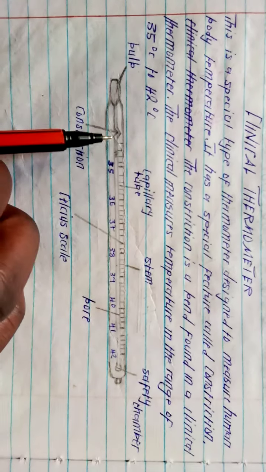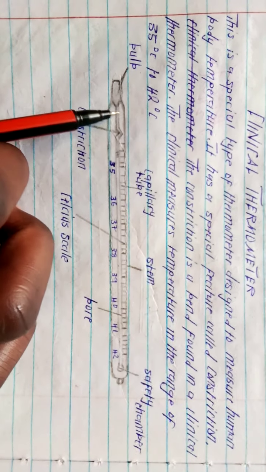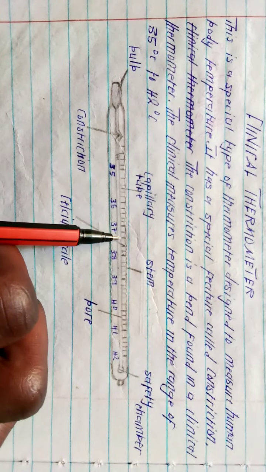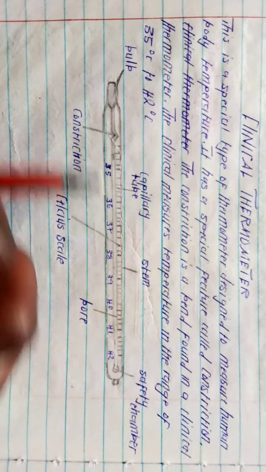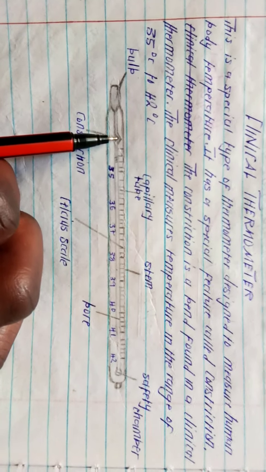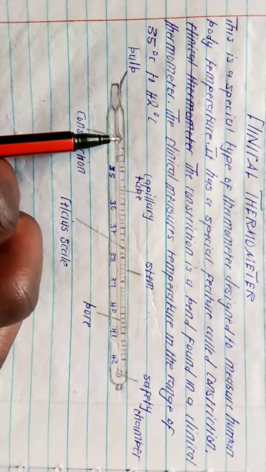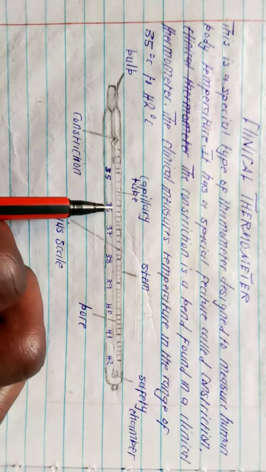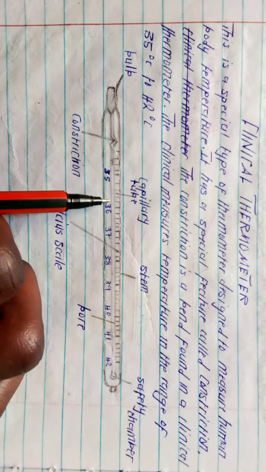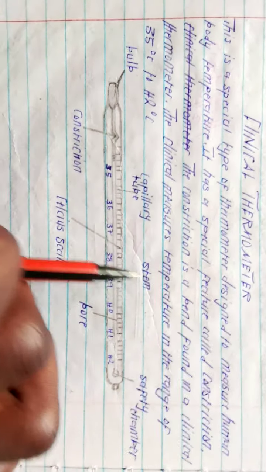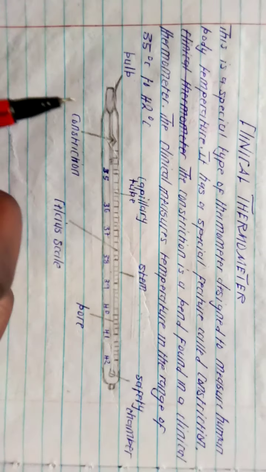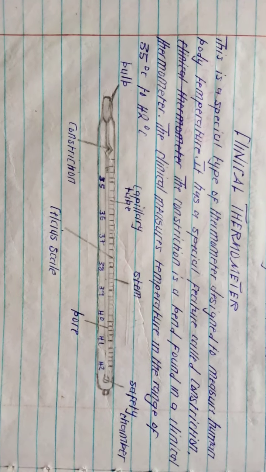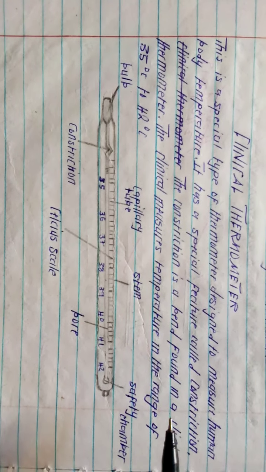And so it also has a constriction. A constriction, for example, if the liquid flows this side, it should not go back until you get the reading. So a constriction prevents a backflow of the liquid. Then this capillary tube is usually thin. Why? To allow contraction and expansion of a liquid. Then the stem here, the stem is the one that enables us to see, and it is quite thin because it must be sensitive to temperature.